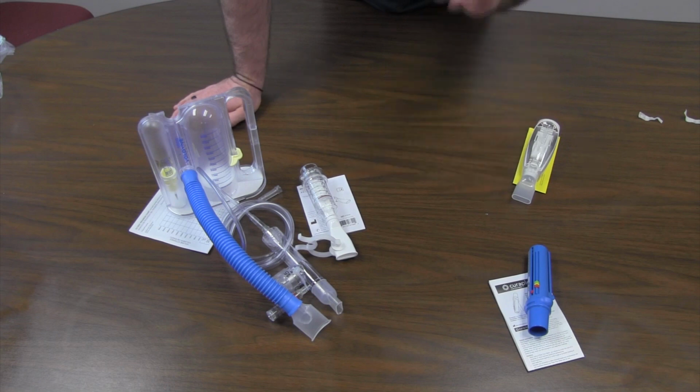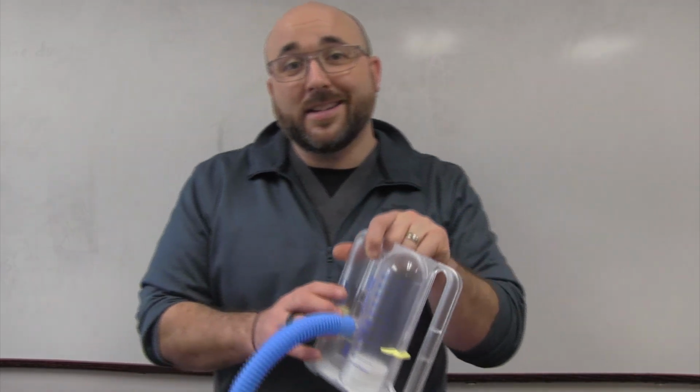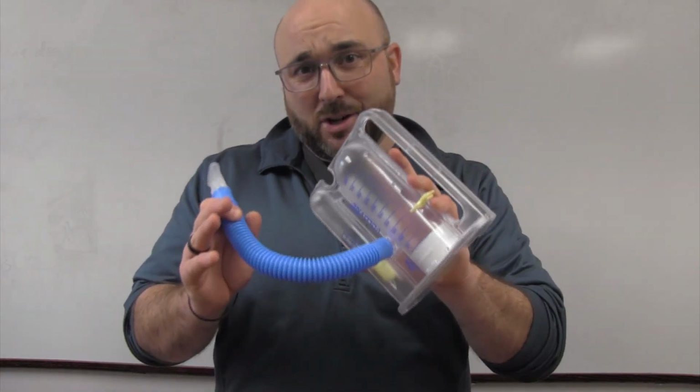So let's get in a quick demonstration of each one of these devices. Let's go to our incentive spirometer first. If you want a really detailed explanation of the incentive spirometer, look up above. I'm going to put a link up above right now that you can click on and go into a long video about it. We're going to go into this quickly though, the down and dirty of what you need to know. This is to prevent atelectasis, is the best term for it.